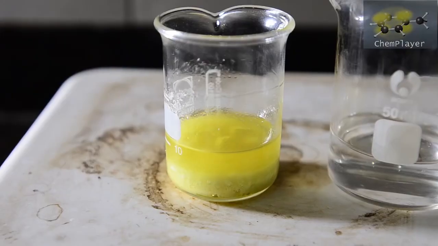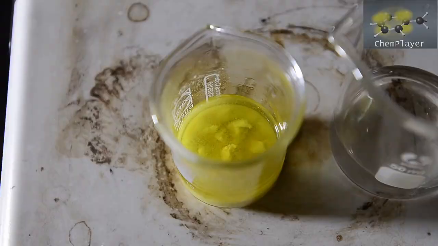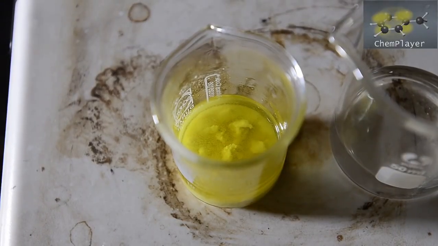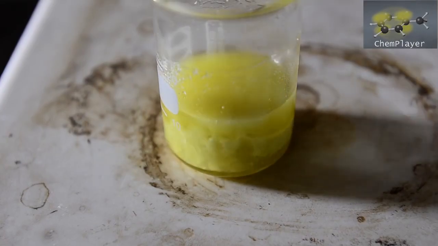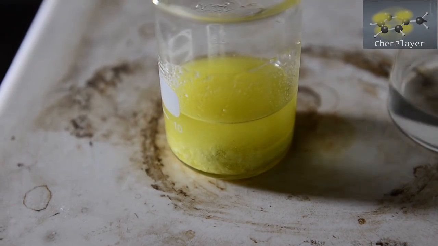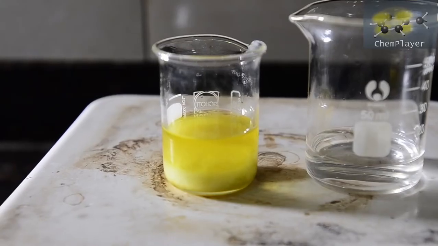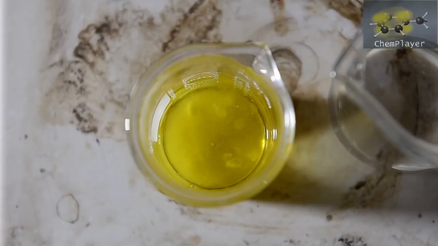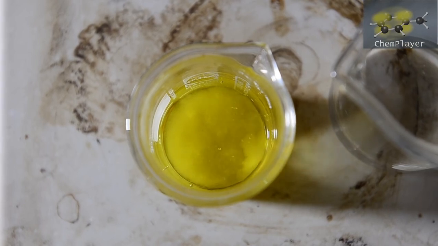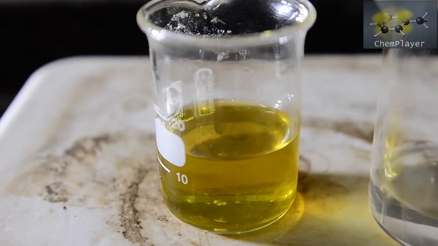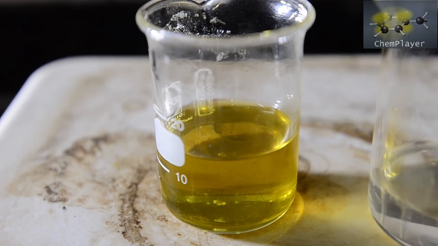As it heats up, some of the product is going into solution. Needs a bit more ethanol. Getting there. Here we go. About 15 ml of a nice clear hot solution.